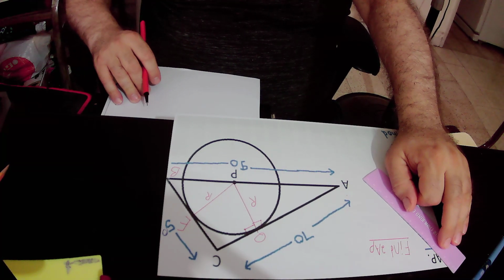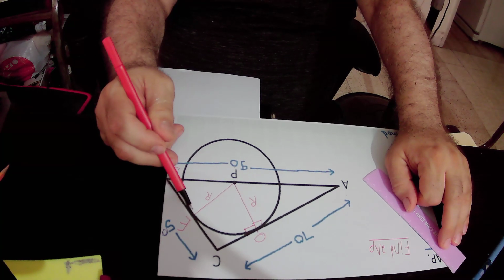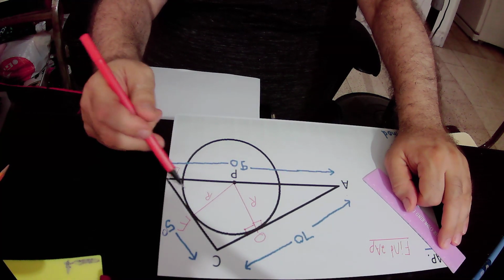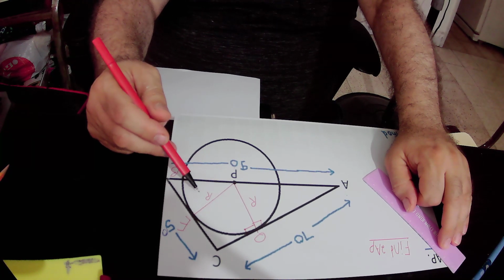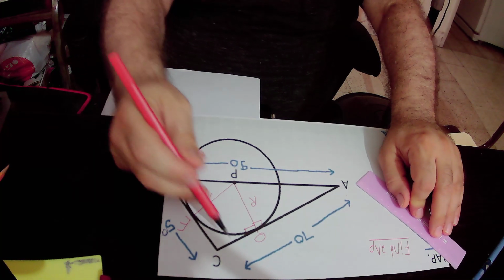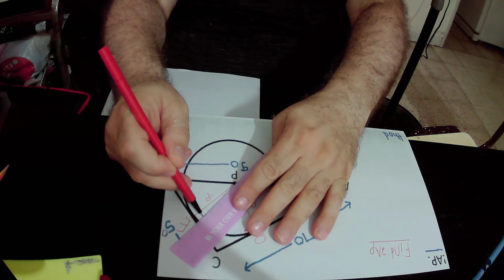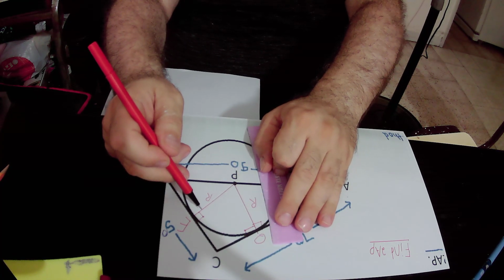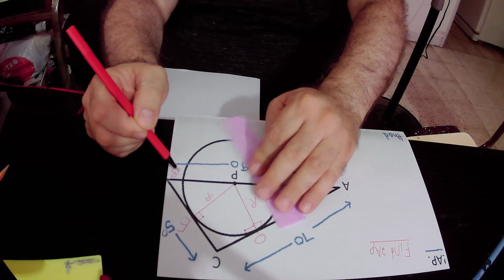Okay, the same rule, of course, applies to PE. PE is a radius to this circle, and BC is a tangent to this circle, or also tangent to this radius. For this reason, PEC is 90 degrees, because a radius and a tangent to that radius are perpendicular to each other. For this reason also PEB is 90 degrees.